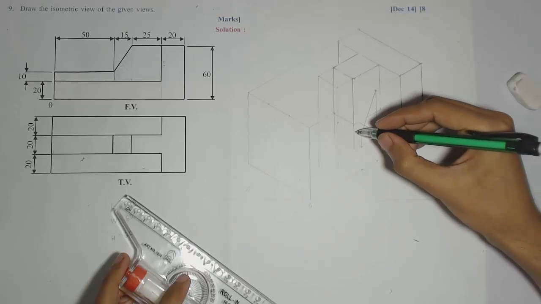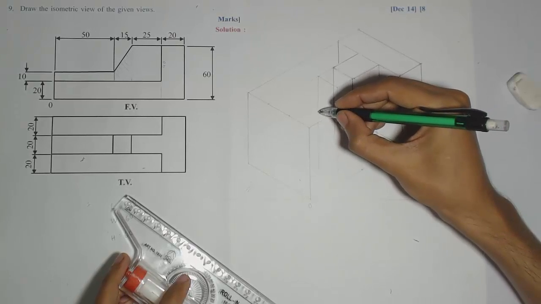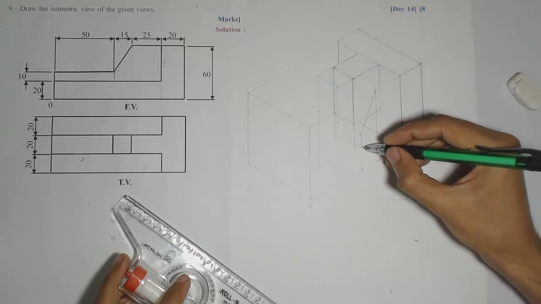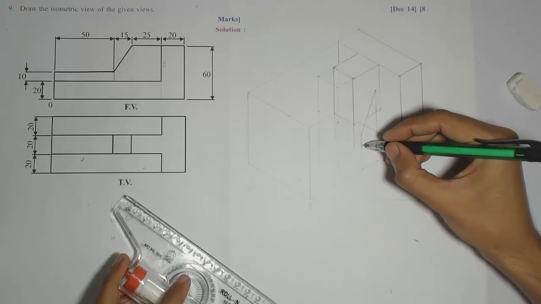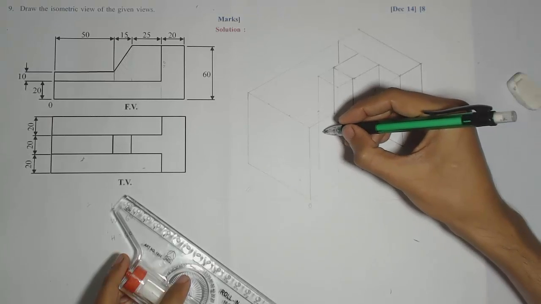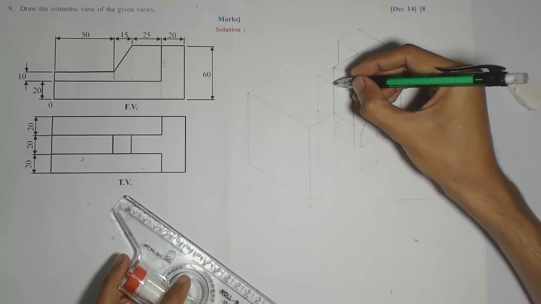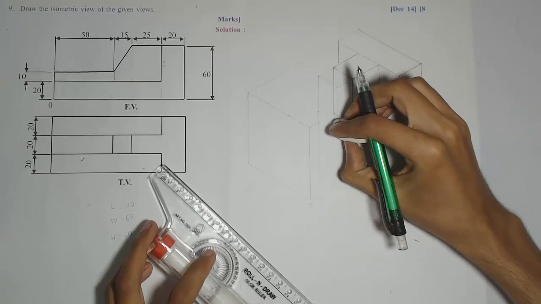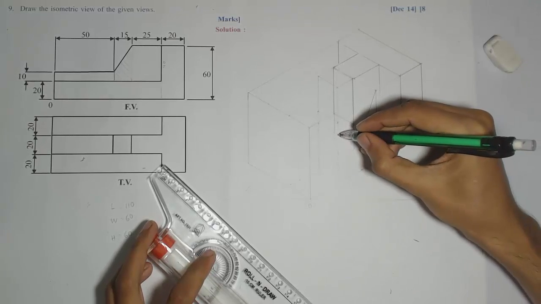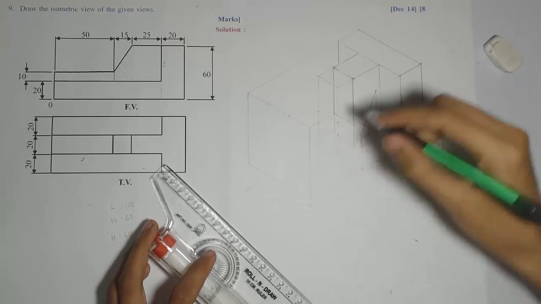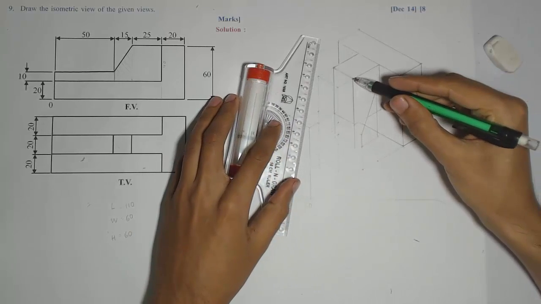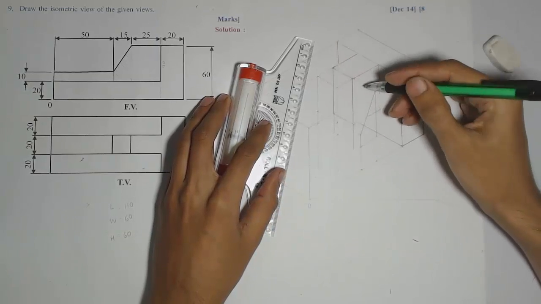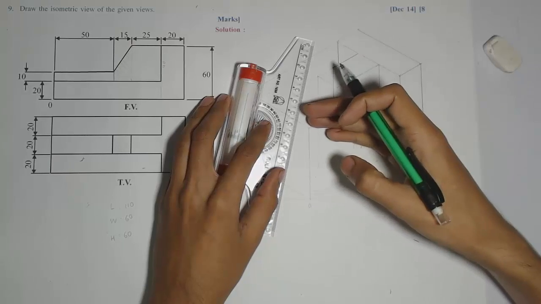On the same line I will get one more intersection, because this projector and this projector will coincide with this projector, and again for the same height, 10 mm more below, from this projector I am getting these two on the same line. Now for joining this corner, which was the previously drawn part, this rectangular prism, I should connect with the newly drawn part.